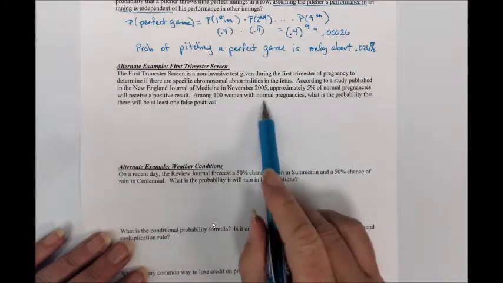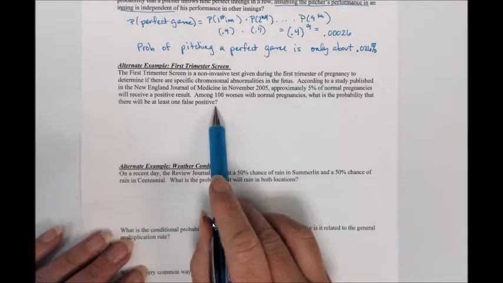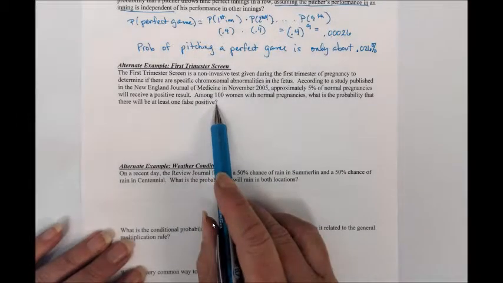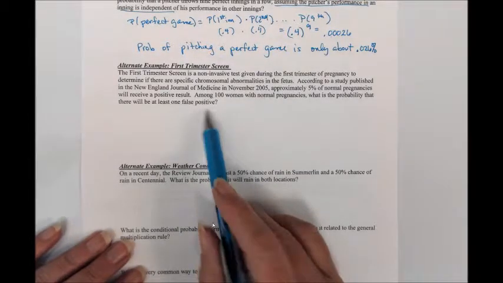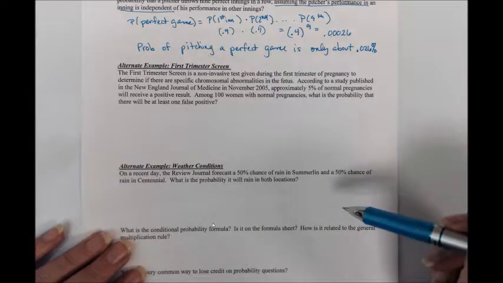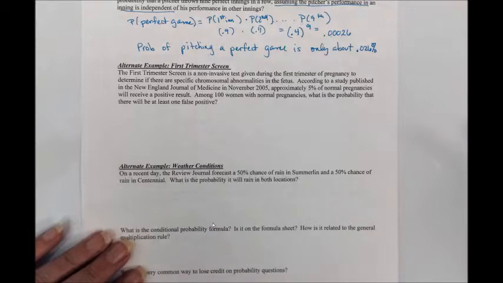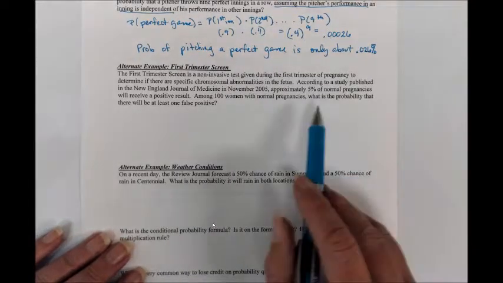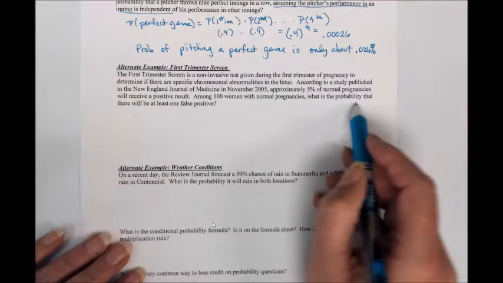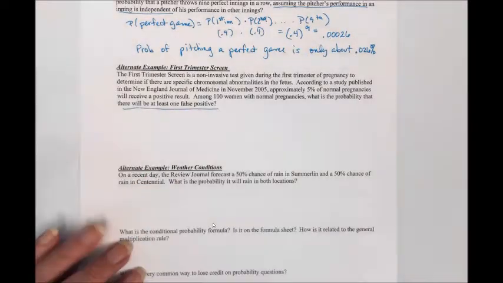And that's why you always get a second opinion, because 5 out of every 100 women is going to get a false positive. But if you have a second test, the probability of getting a second false positive would be a lot more uncommon. So what's the probability there will be at least one false positive?